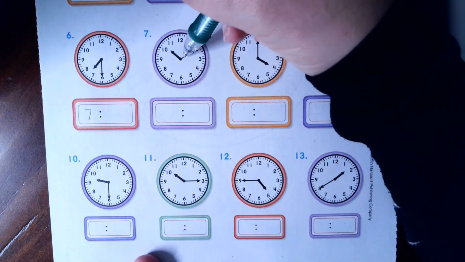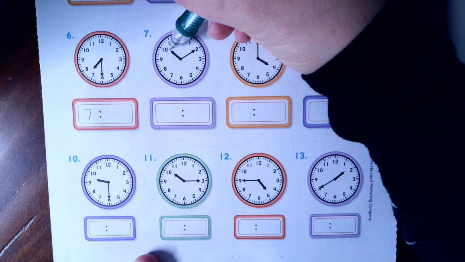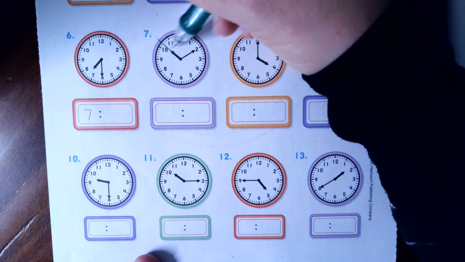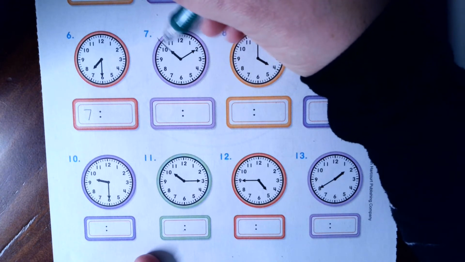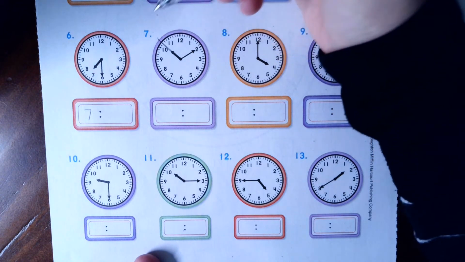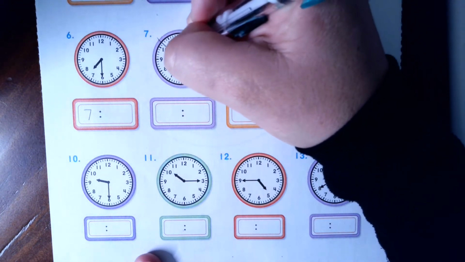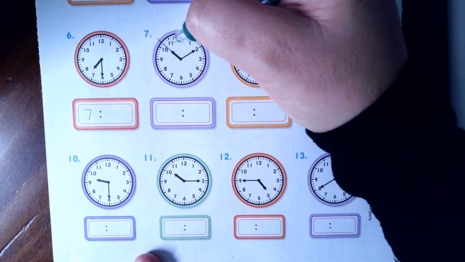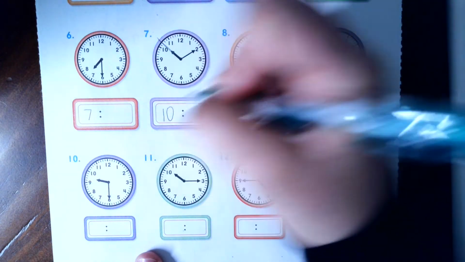Number 7. So now my hour hand is between the 10 and the 11, really close to the 10, but that doesn't matter necessarily. So I have to say, okay, which one did it already go past? It already went past the 10 and it's getting closer to the 11. So I have to choose the 10.